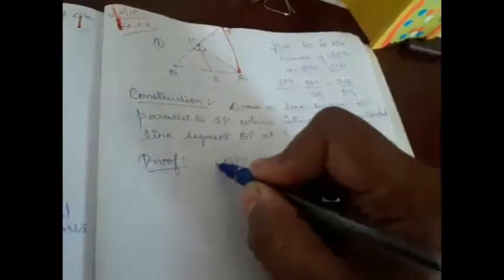Now we are going to solve this using basic proportionality only. We have drawn RT parallel to PS, and already it is given in the question this angle is equal to this angle, right? So angle QPS equals angle SPR, which is given in the question. Now RT is parallel to SP.